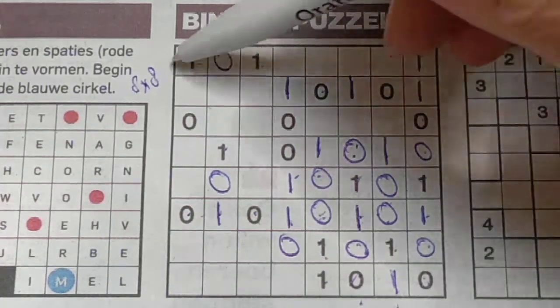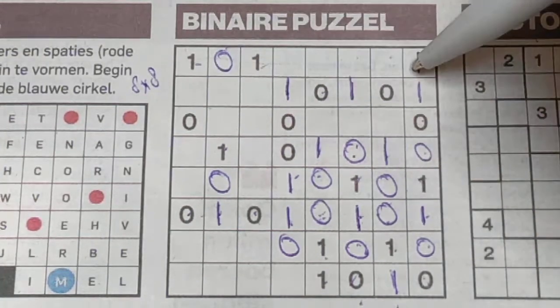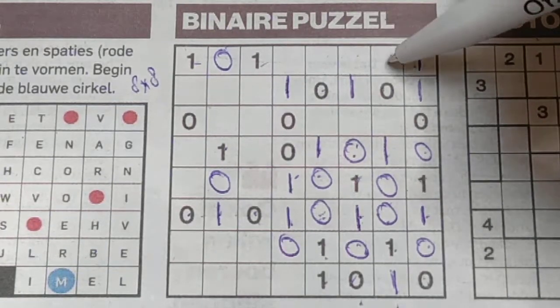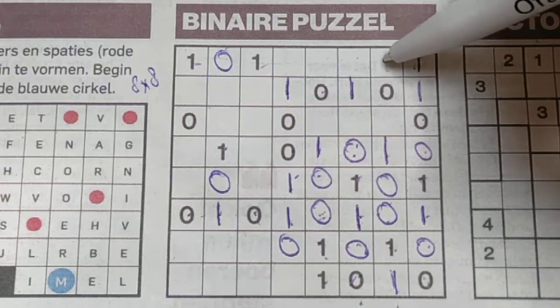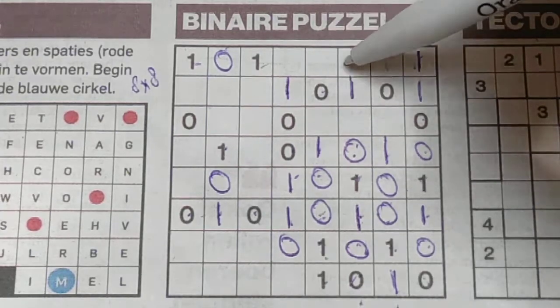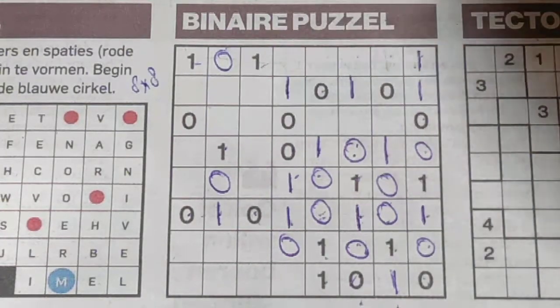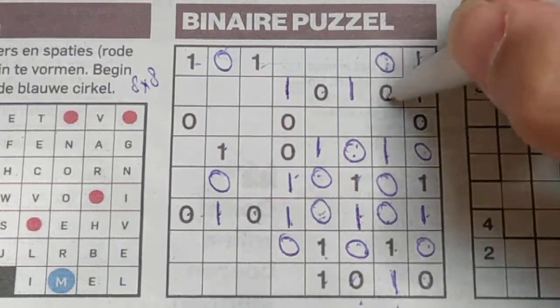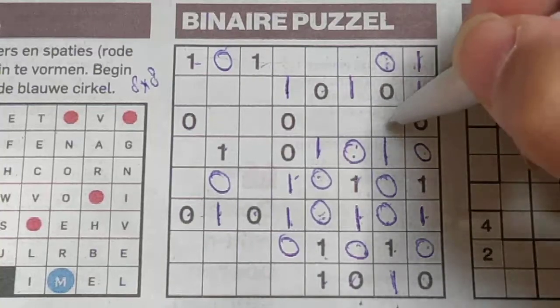In this first row, 1, 2, 3, 3 ones. I cannot place a 1 here, the fourth one, otherwise we have 3 O's in a row, not allowed, so this cannot be a 1, this should be an O. 1, 2, 3, 4, 4 O's, so the rest are ones.